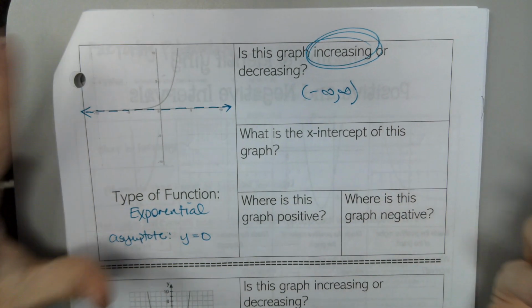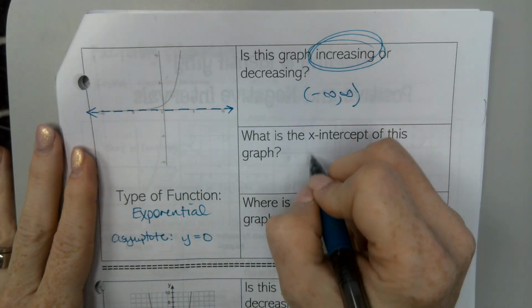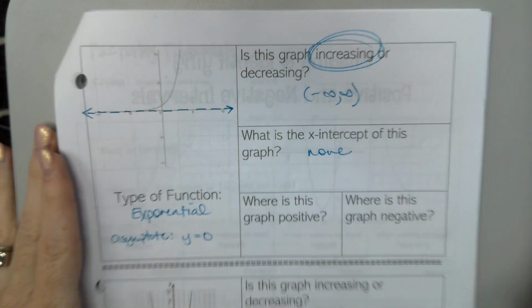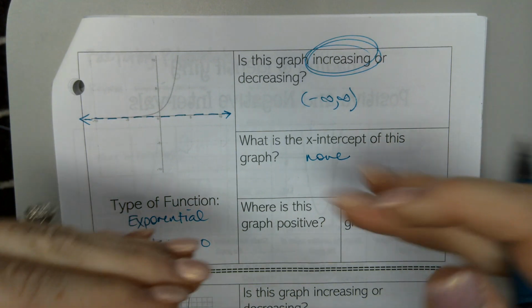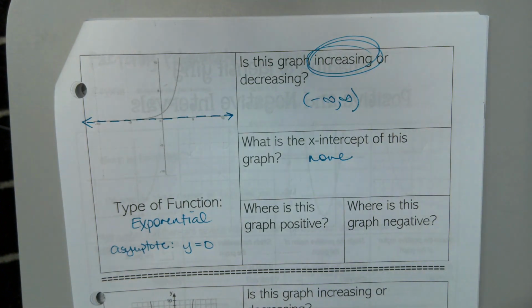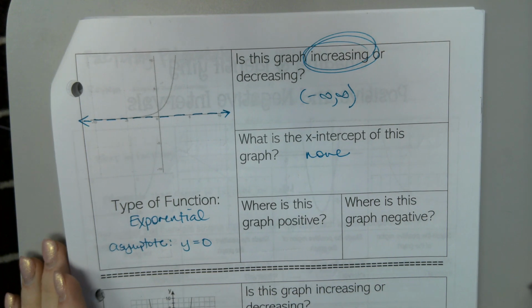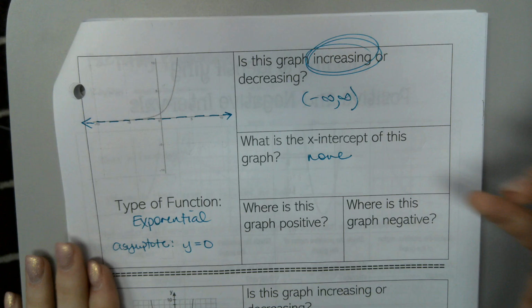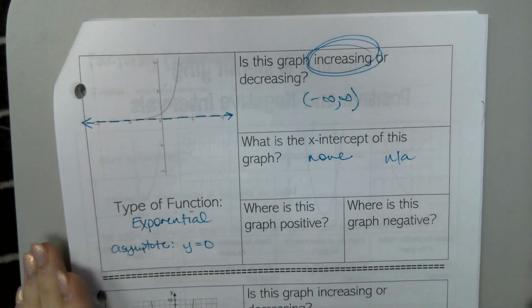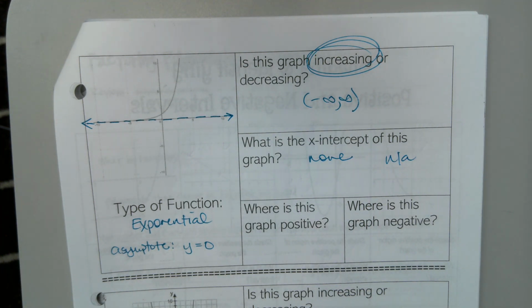What is the x-intercept here? There is none. Remember, that's where my asymptote is. That's my MC Hammer line. Why do I call it that? Because you can't touch it. Yep. Can I put NA as an answer there? Sure. Yeah, none or NA. Either way. Okay.